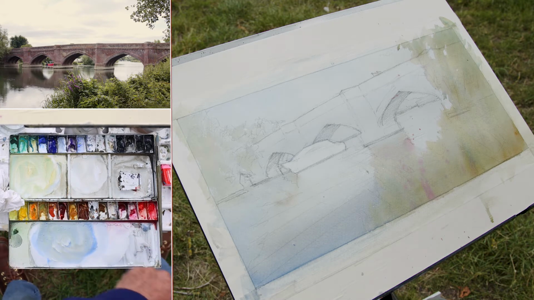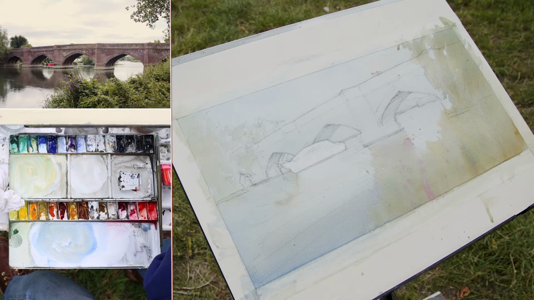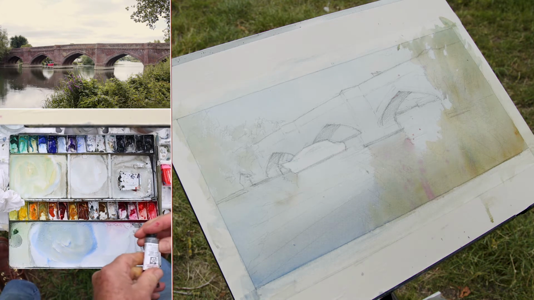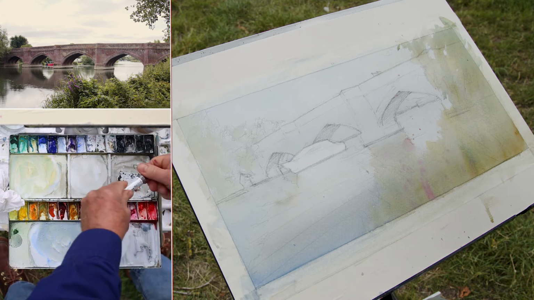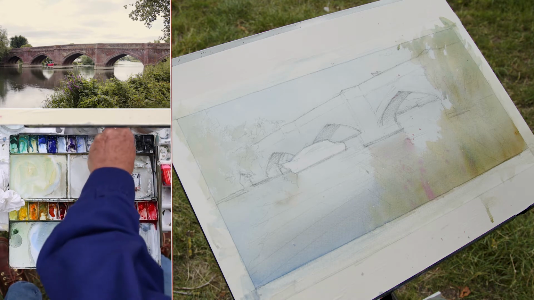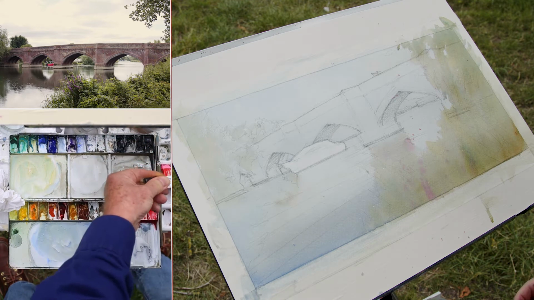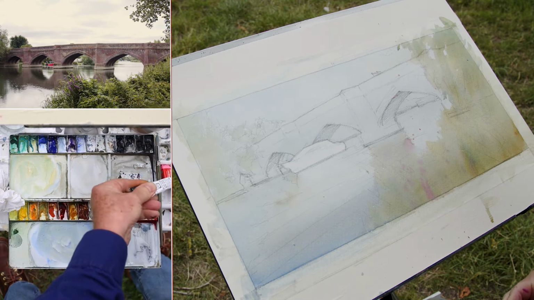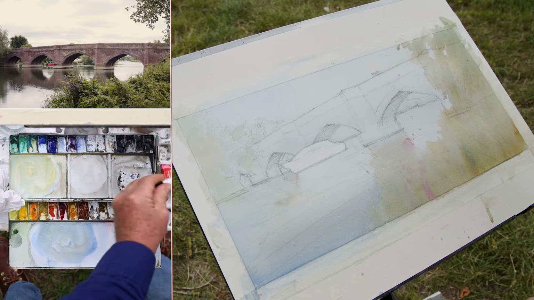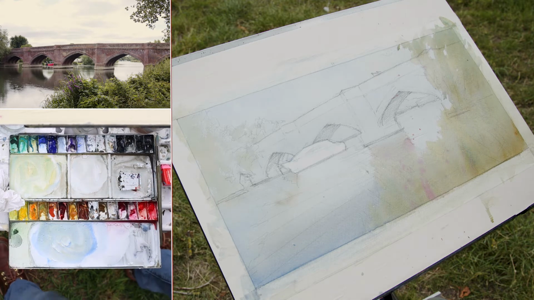Now, I've got cool grey here, which is used to darken the tonal value of a hue that you've mixed. It won't interfere with the colour.